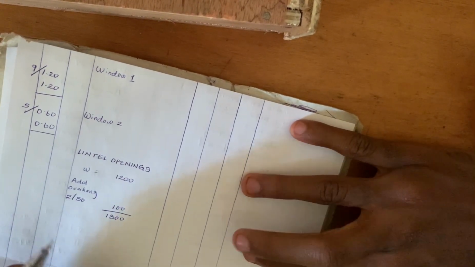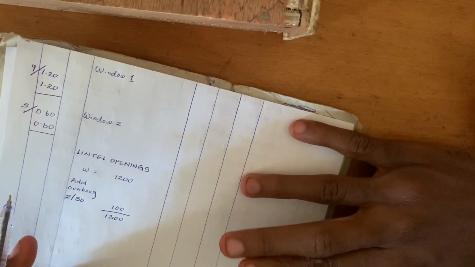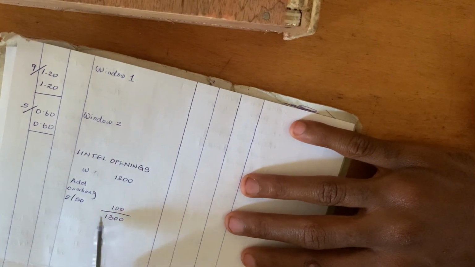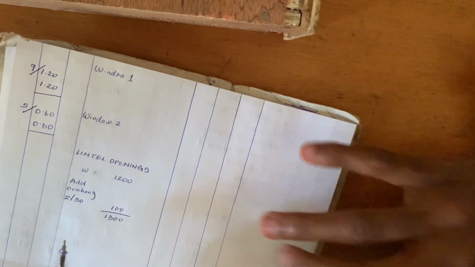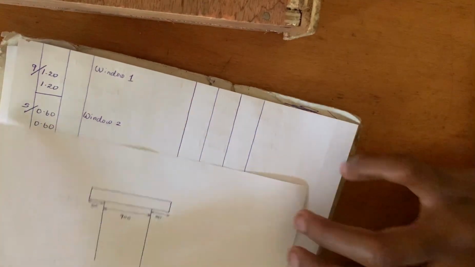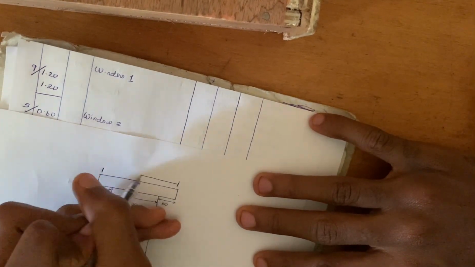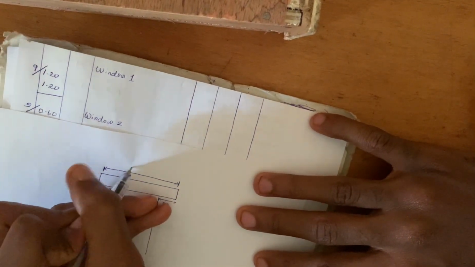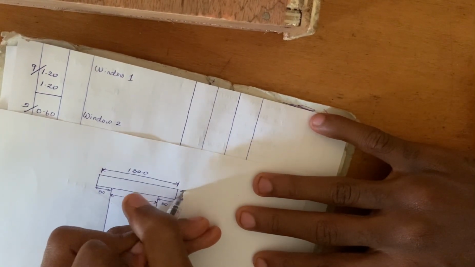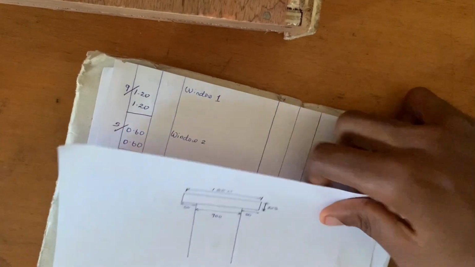So now to measure for the lintel openings, it is measured in meters square, and the dimensions we are going to be needing are the length of the lintel, which is what we've calculated now as 1300, and the height of the lintel, which is what? 225. Then the height of the lintel, which is here, would be 225.